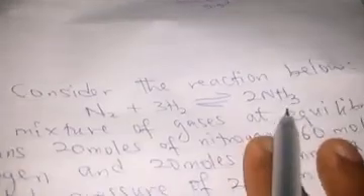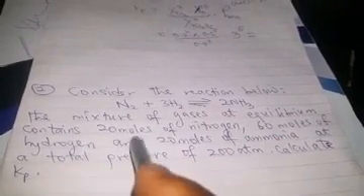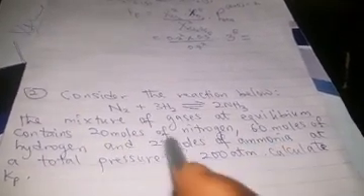Okay. Now we go to a next question. Here we are given, consider the reaction below. Here nitrogen combines with hydrogen to give us ammonia. That's the Haber process. The mixture of gases at equilibrium contains 20 moles of nitrogen at equilibrium. Remember, note the word at equilibrium. 20 moles of nitrogen, 60 moles of hydrogen, and 20 moles of ammonia at a total pressure of 200 atm.